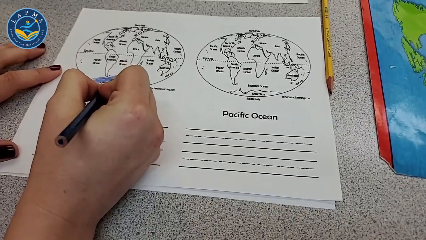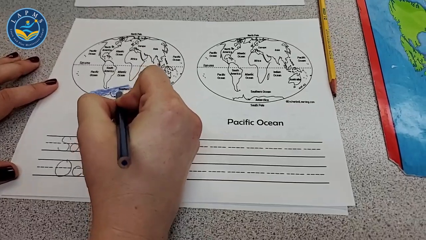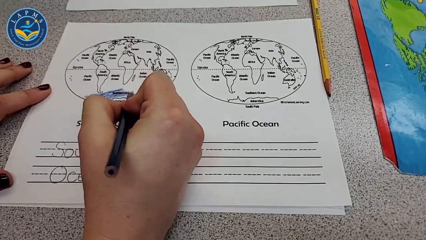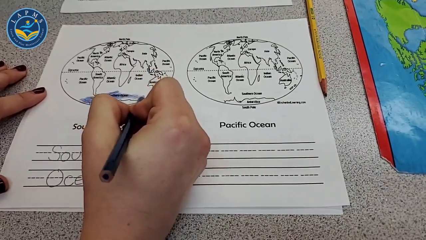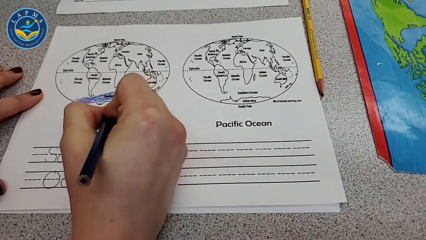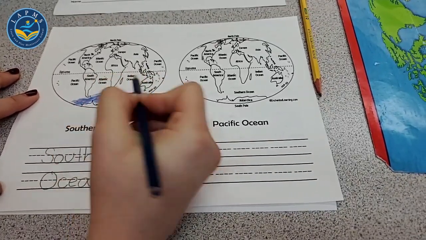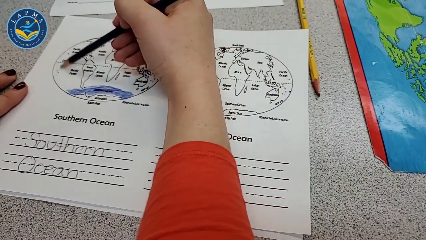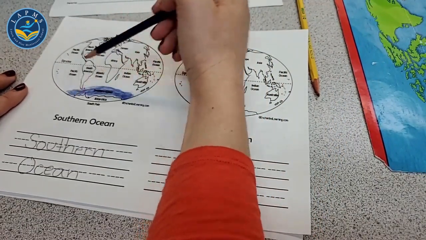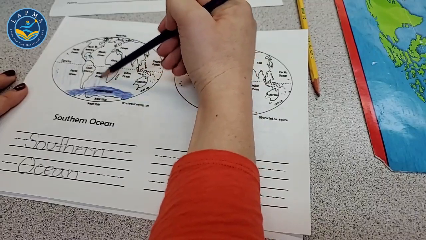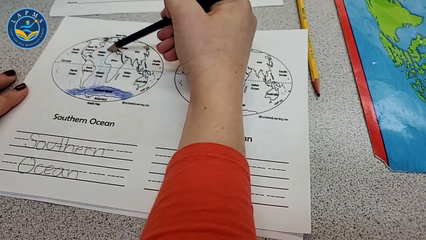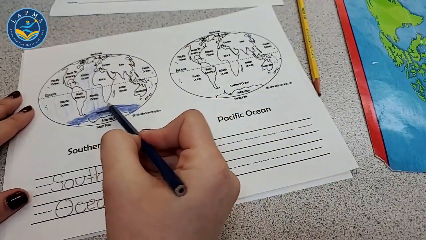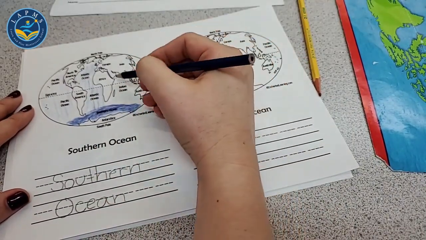And the Southern Ocean touches at least 3 other oceans. Can you tell me what that is? This Southern Ocean is touching the Pacific Ocean, and it's touching the Atlantic Ocean, and it's also touching the Indian Ocean, right?